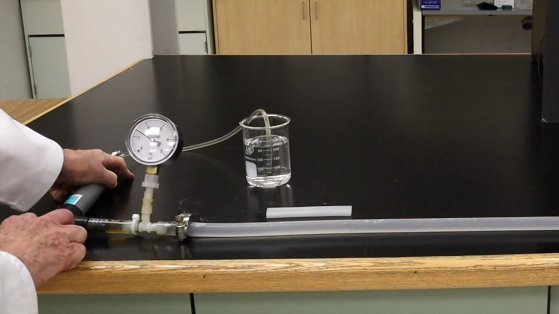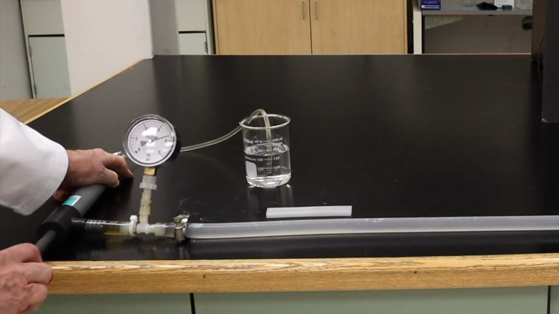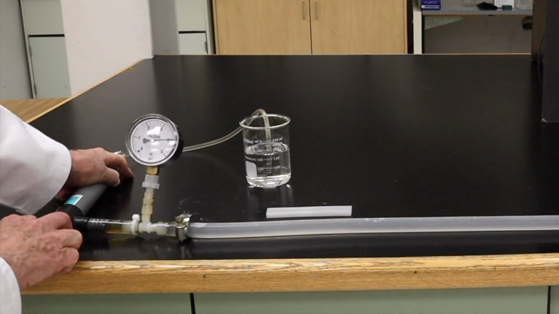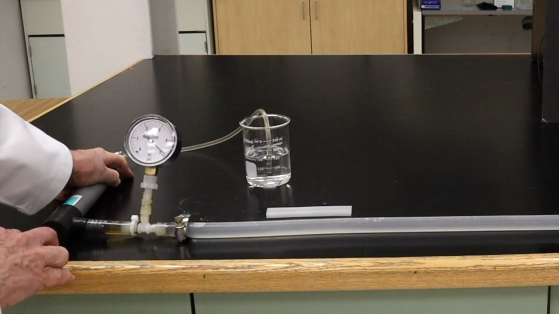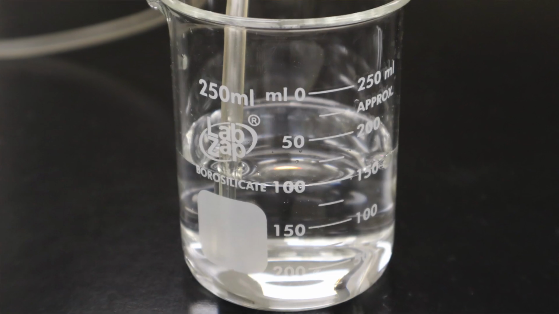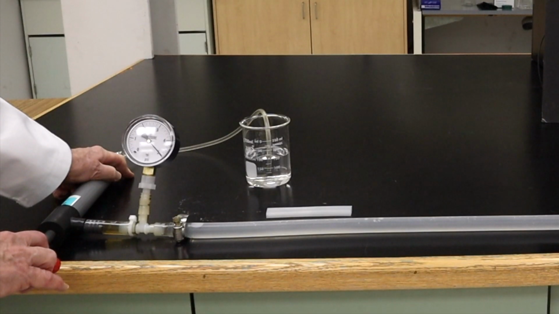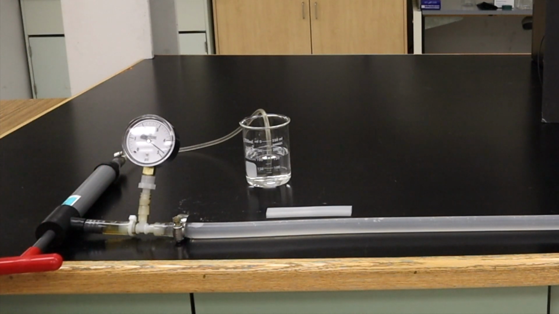Okay, I'm up to 2 psi, 3 psi, 4 psi, and now I'm at 5 psi, and I noticed that it took 100 milliliters of water to raise the pressure up to 5 psi. Mark those numbers on your worksheet.